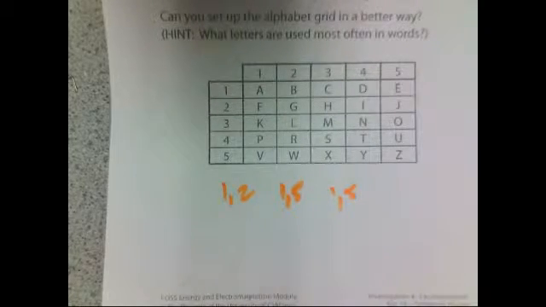Okay, let me give you one more word to give you a little bit more practice. Alright, here we go. Ready? Okay, here we go.